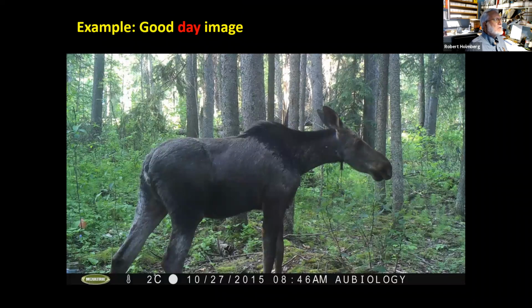So here's an example of a good day image. This was a moose, and on the left-hand side at the bottom, the green is the advertisement for the camera that was used. Then moving to the right, you can see the temperature was 2 degrees Celsius. The circle represents a full moon. It was taken on the 27th of October in 2015 at 8:46 a.m., and the camera's name was AU Biology.